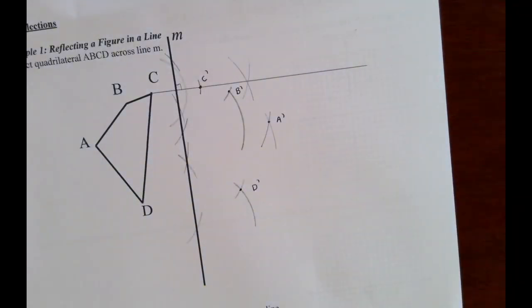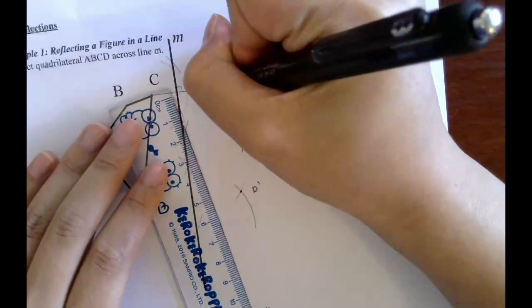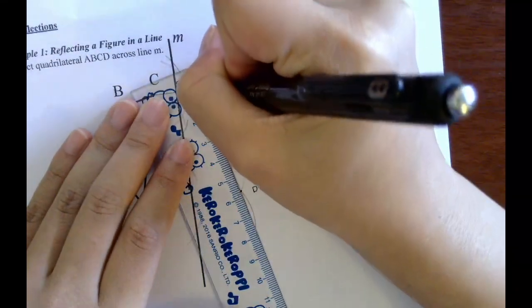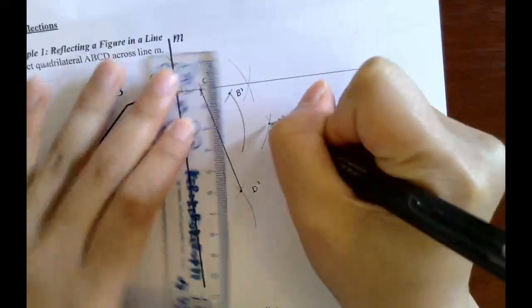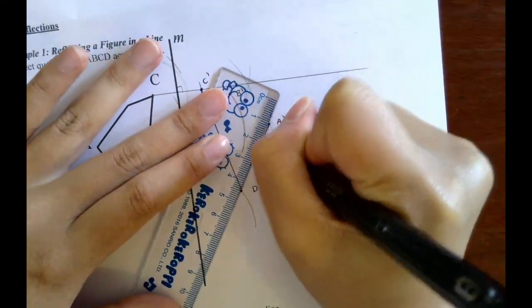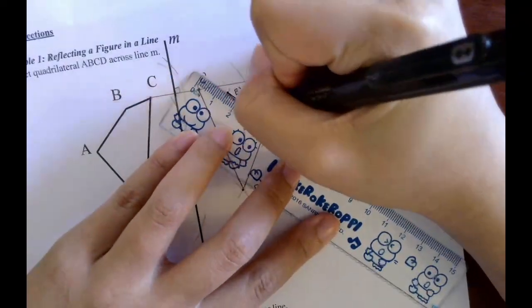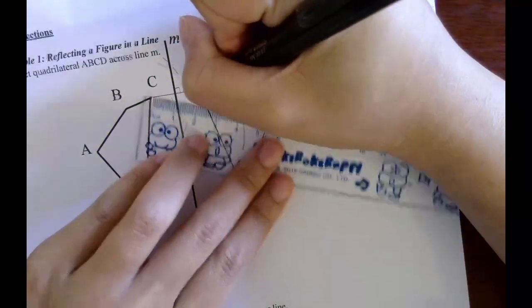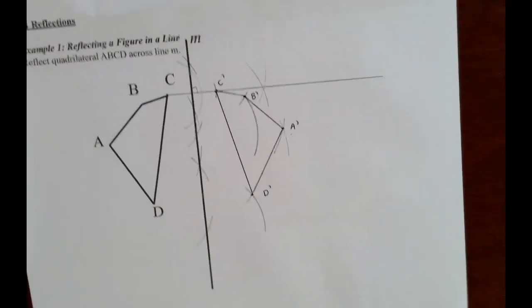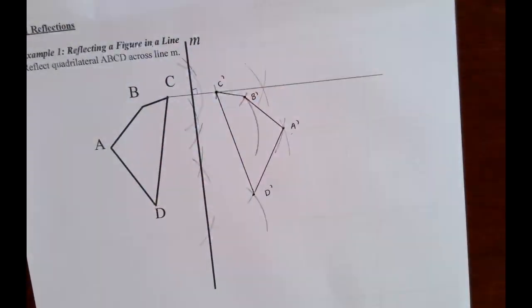Okay, and then now all I have to do is connect it in the same order that it was connected in my image, in my pre-image. So C and D, D and A, B and A, and B and C. And here you can see that it is a reflection over this line.